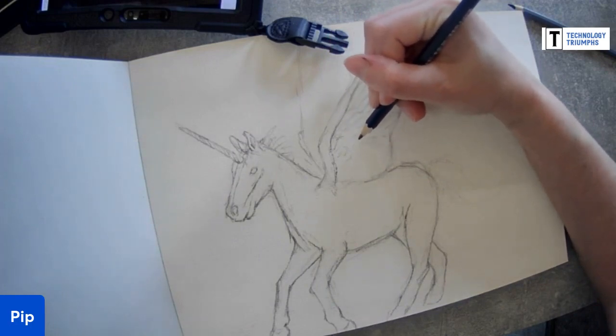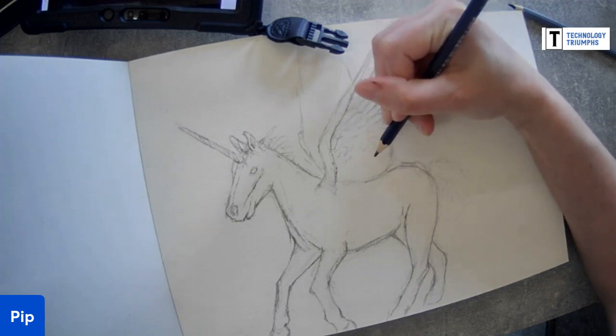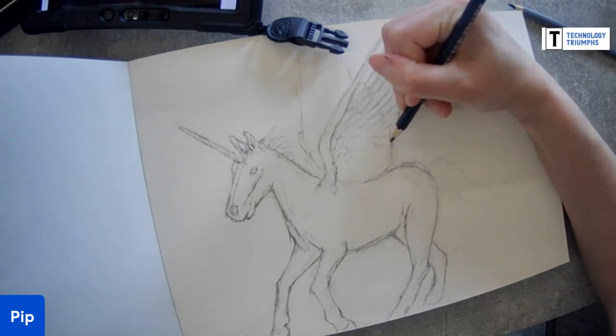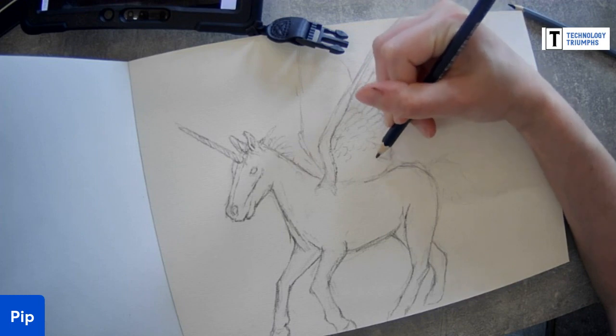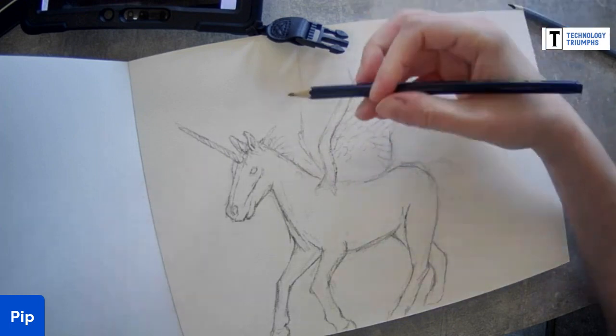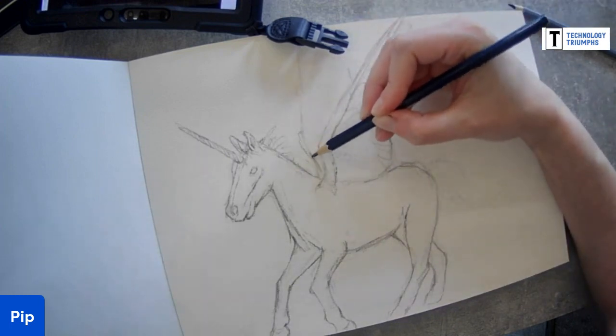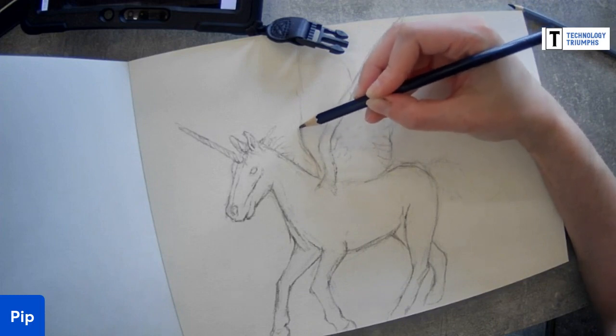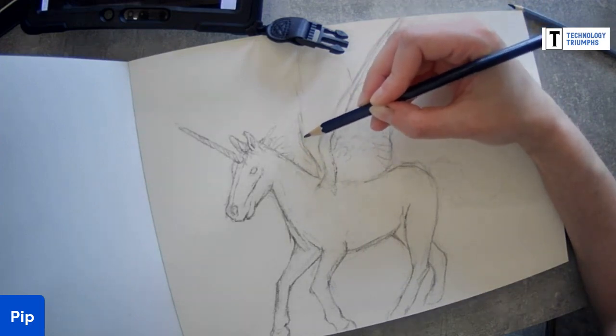I'm so happy. See what this is. And then these shorter flight feathers here. And then on the back wing, it's not the back wing, you know what I mean, it's on the side. You can see slightly less.